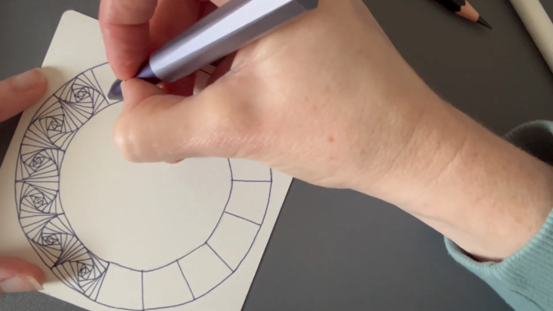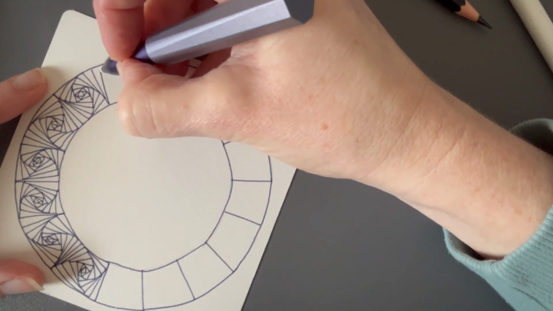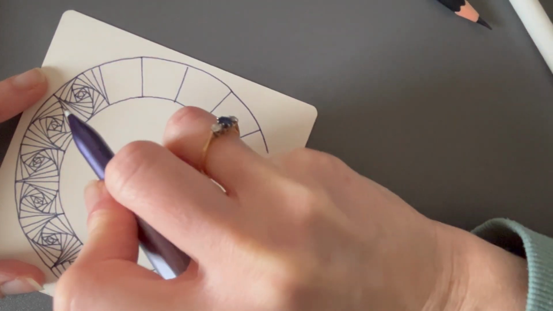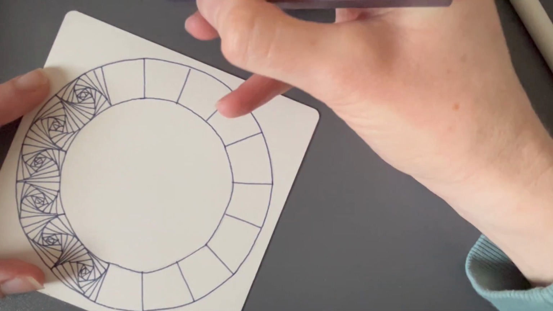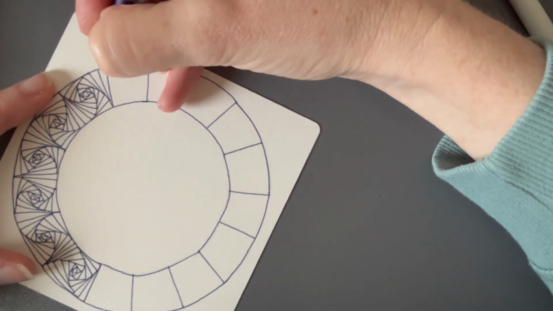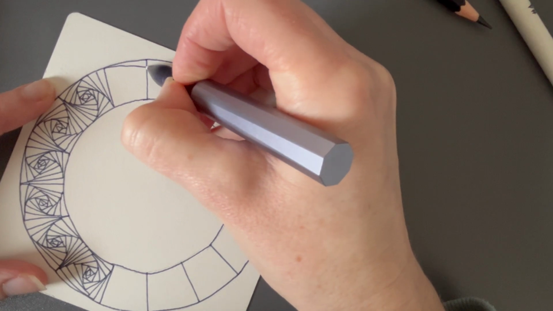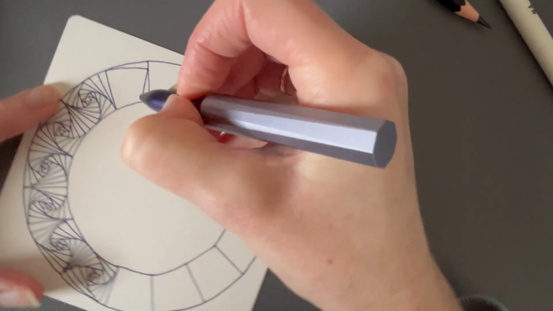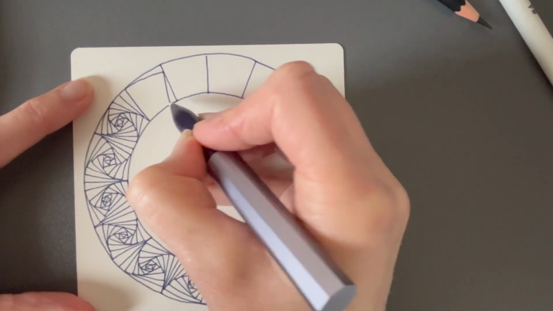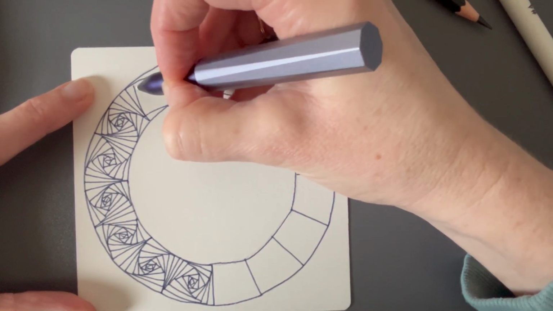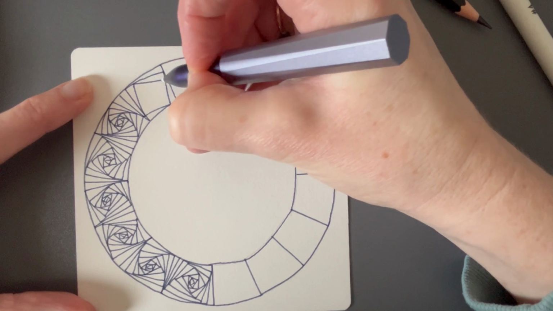I'm always putting down a straight line, and yet you see that it produces those curves. It's a curvy line. So it was given the name paradox. And it was one of the founders of Zentangle, Rick Roberts, who originally deconstructed this one.